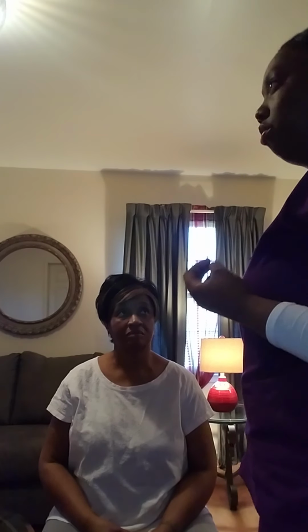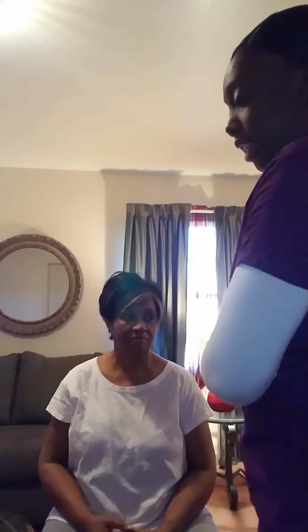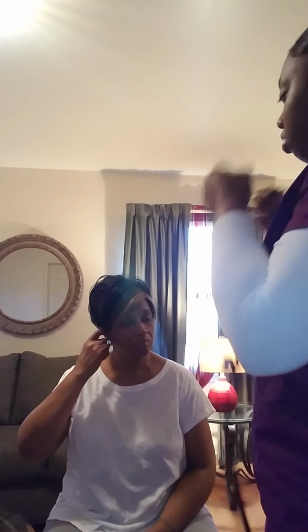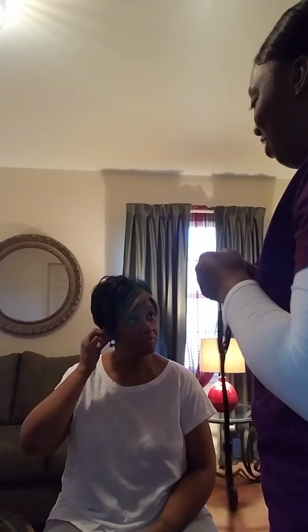As I percussed your lungs, I was looking for what's called resonance sounds, which are low-pitched, hollow, drum-like sounds, which we heard in all fields, which is good. Now one of the last things I'm going to do with your lung region is auscultate, or listen to your lungs. I'm going to use the diaphragm of my stethoscope as I do this.